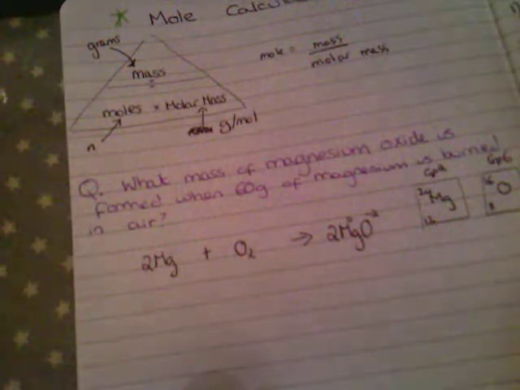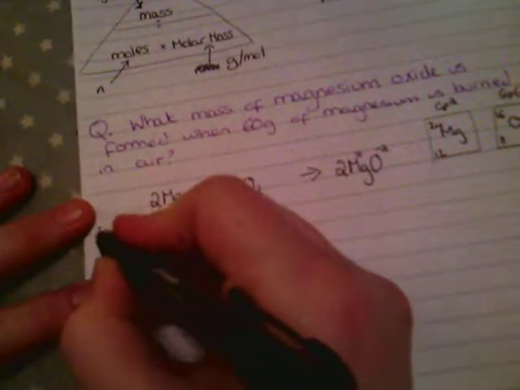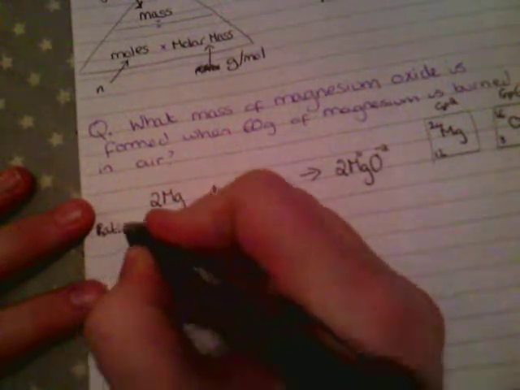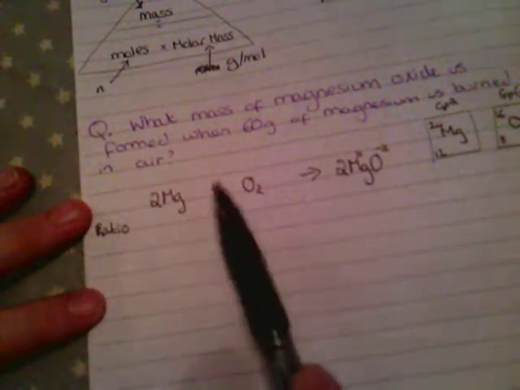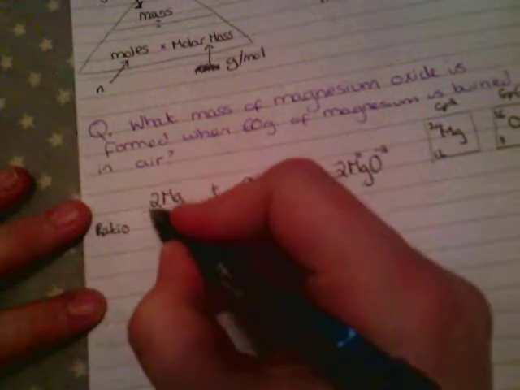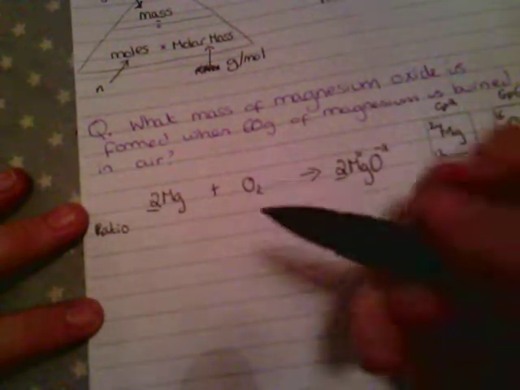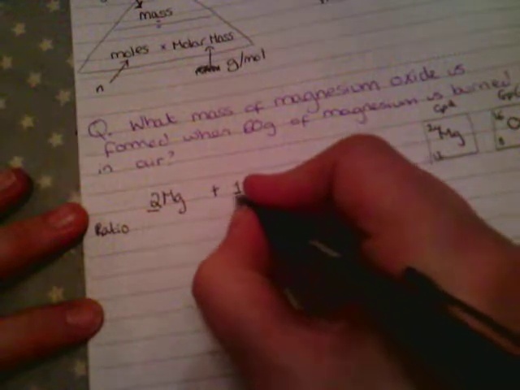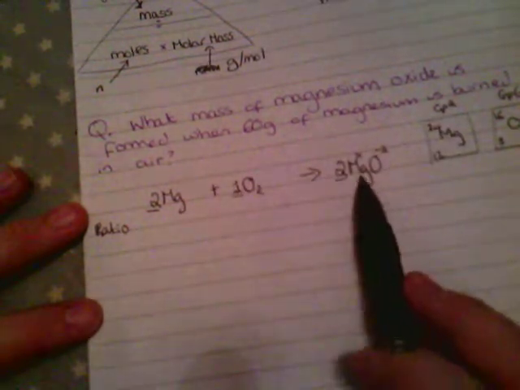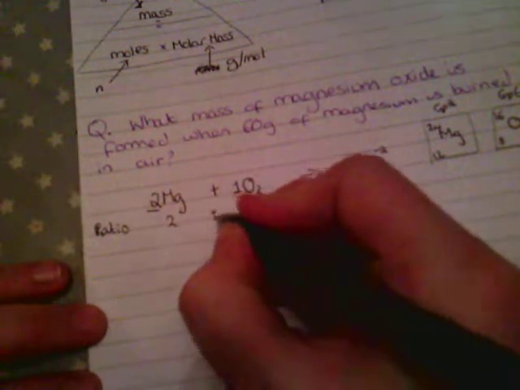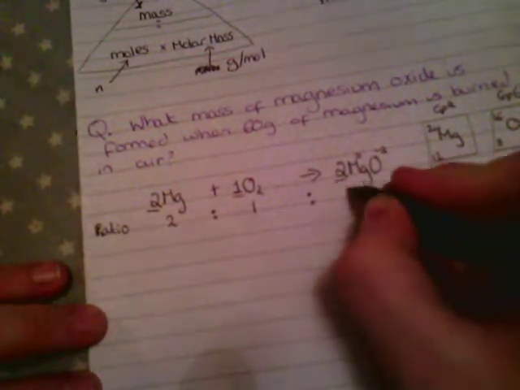Now, when I look at these equations and these types of questions, I want to know, what do I know already? So I've got my equation. I know the ratio in which they react. Now, these big numbers here tell me the proportion of the reactants. That if I had 2 moles of magnesium, it would react with 1 mole of oxygen to make 2 moles of magnesium oxide. So that's really useful information to know. That will become apparent later. So I'm going to just jot down those ratios.